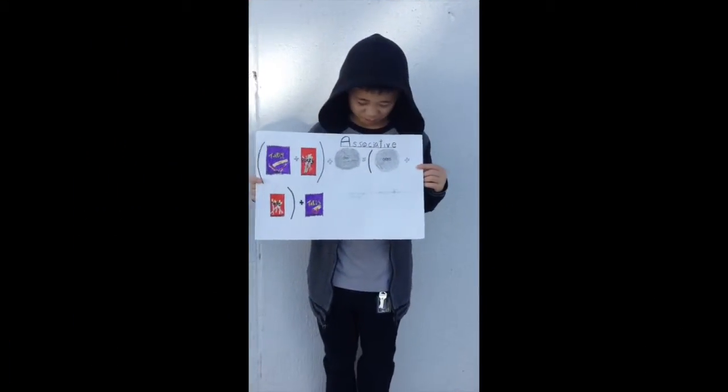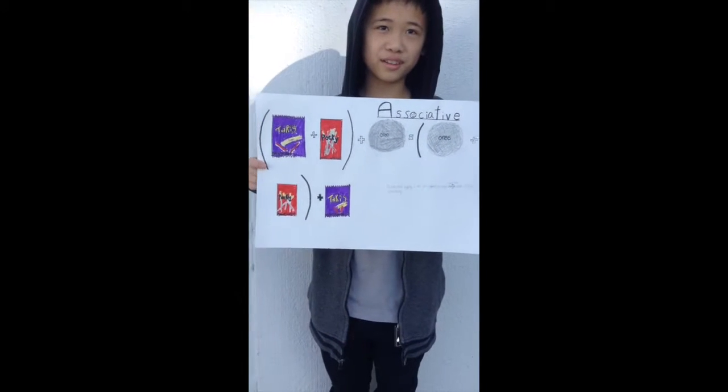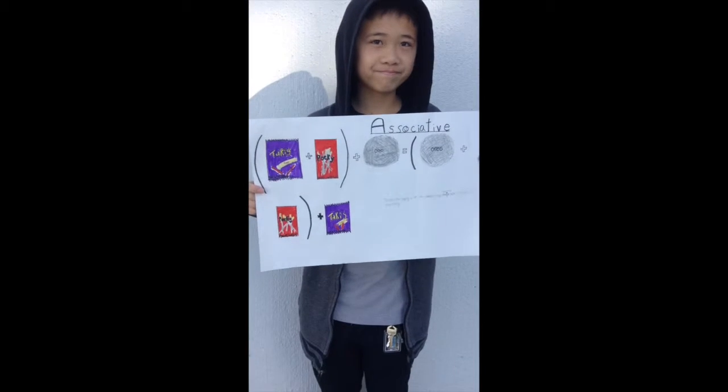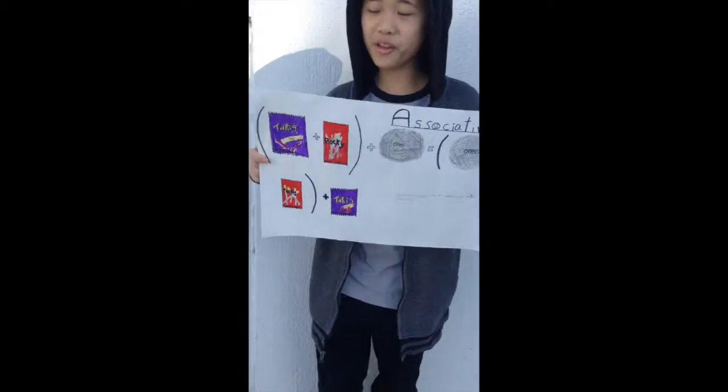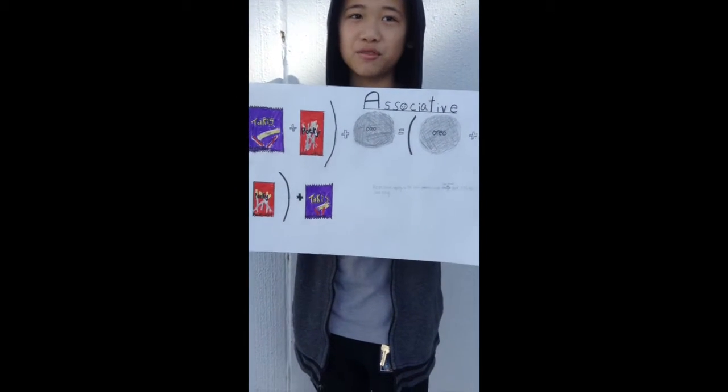I did mine on associative property. An associative property is a property when you can switch the numbers around and still get the same answers. Oh yeah, and I did mine on food, because food tastes good.